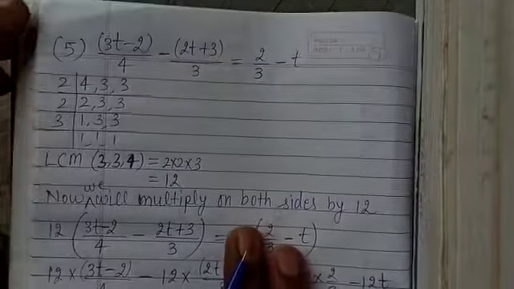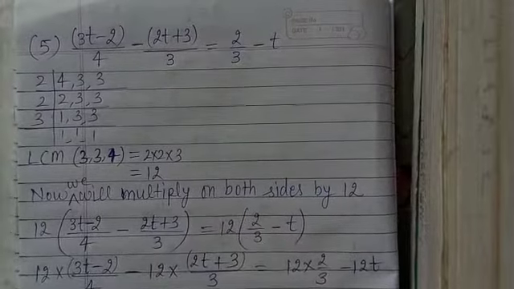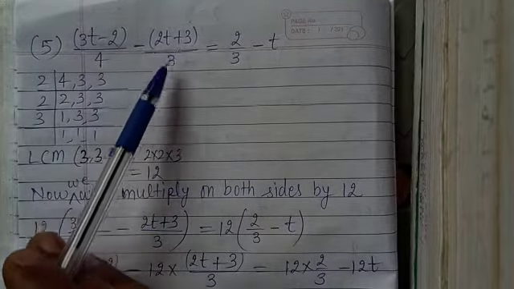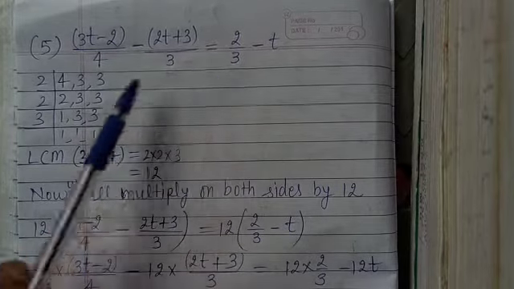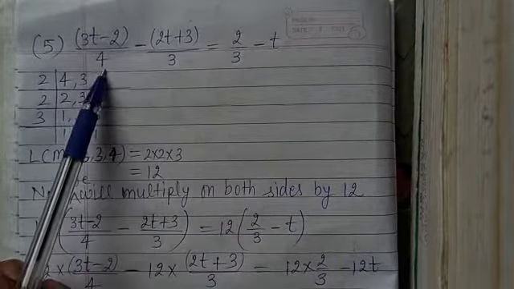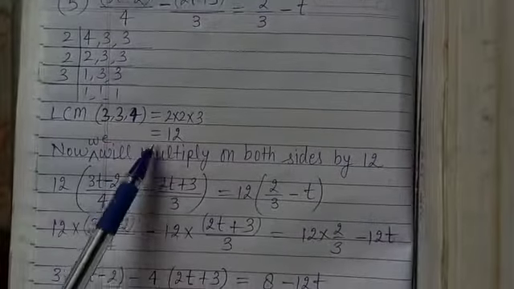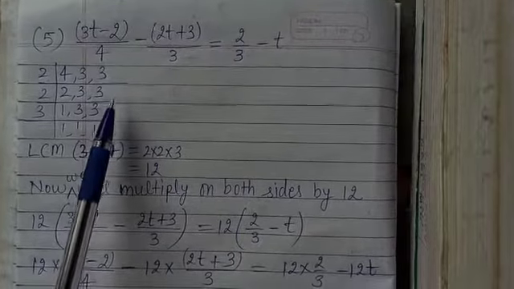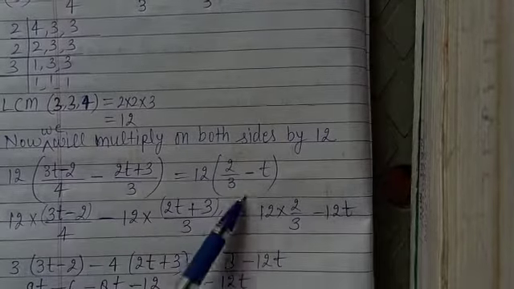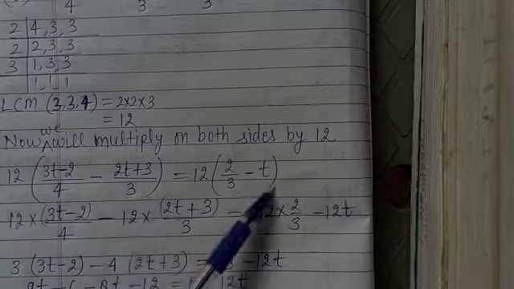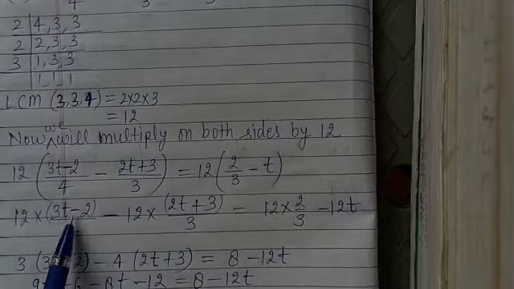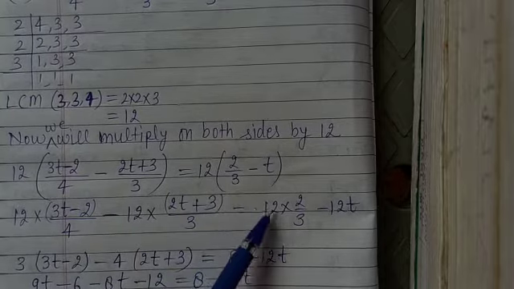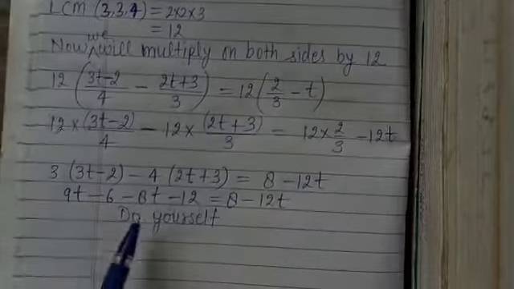Question number 5 says 3t minus 2 upon 4 minus 2t plus 3 upon 3 equals 2 upon 3 minus t. Again we take the LCM of 4, 3 and 3. The LCM is 12. Now we multiply LHS and RHS of the equation by 12. This is LHS, this is RHS. I have multiplied both sides by 12. So 12 into 3t minus 2 upon 4 minus 12 into 2t plus 3 upon 3 equals 12 into 2 upon 3 minus 12t.